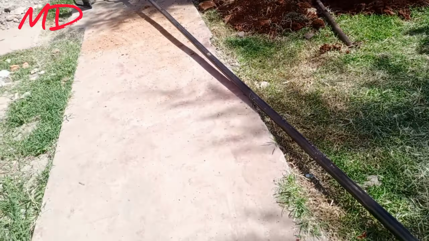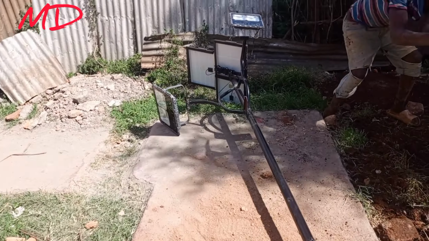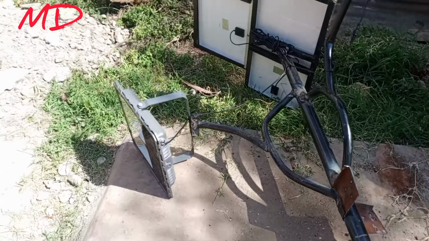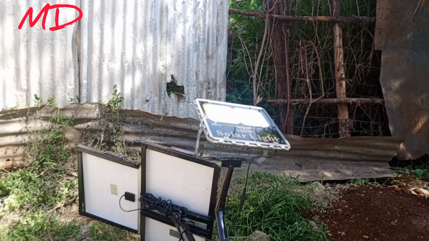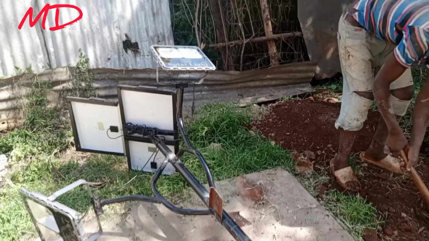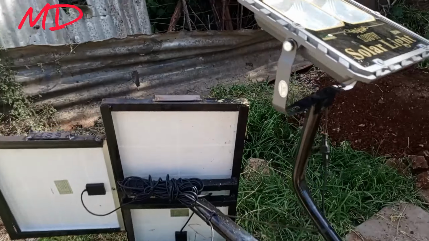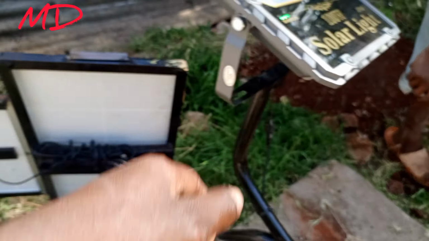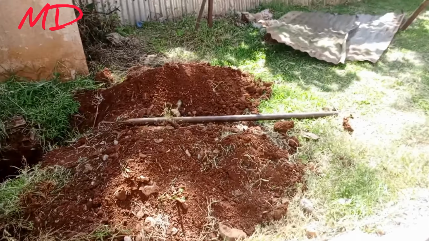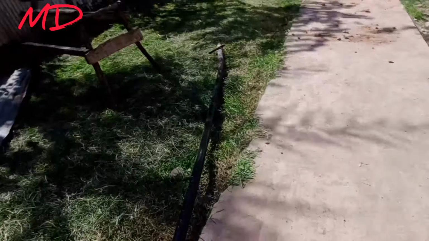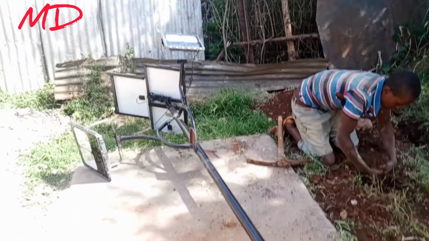Now we removed it, and now we have this big light, guys. Yeah, so this is the light. Then we have another one here. So this big one, this is its solar, and we have this smaller one where we have a small solar. So this smaller one will serve this line, while the big one will serve the other side.